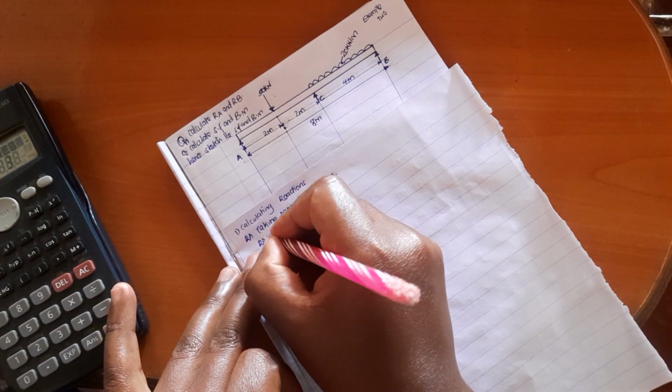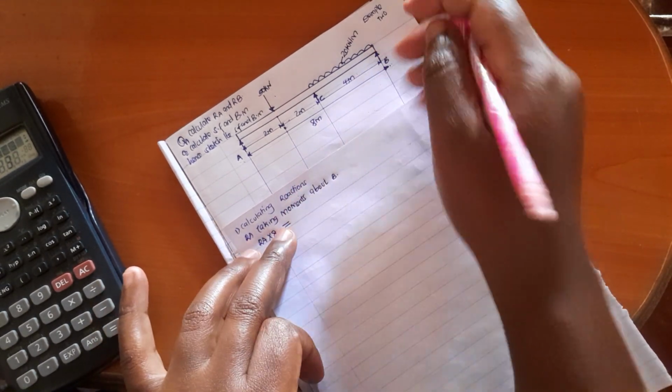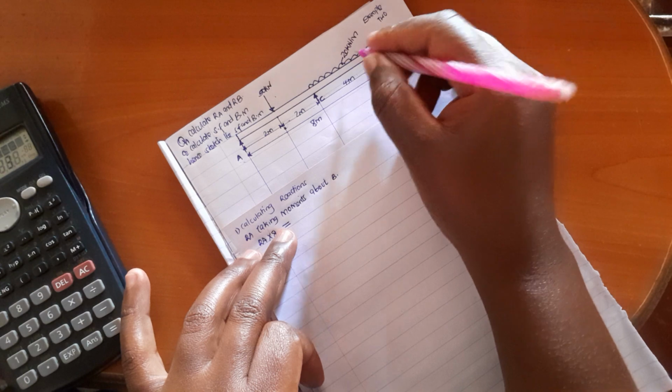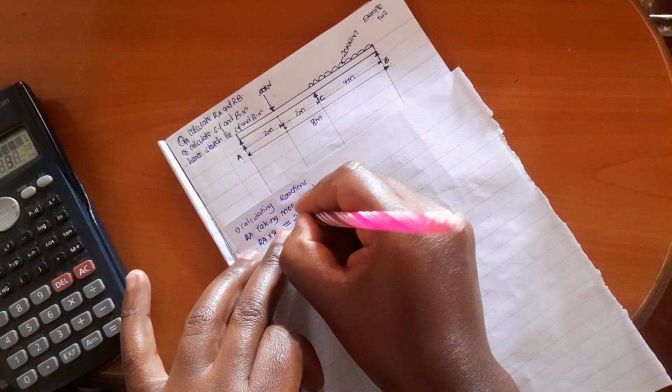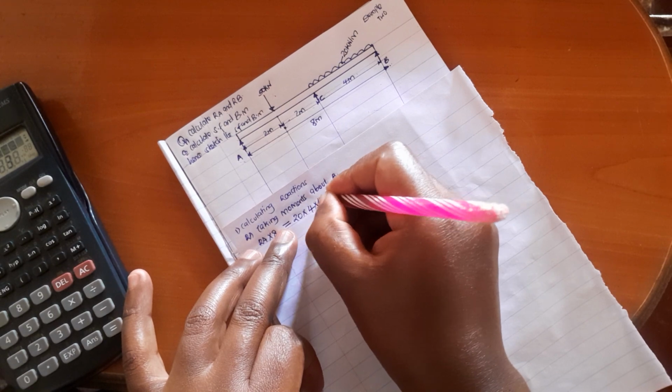So we have reaction A times 8, our distance, and we equate to, remember this is our reference, the UDL here multiplied by 4, the distance, multiplied by 4/2.